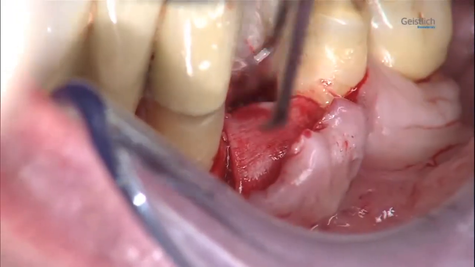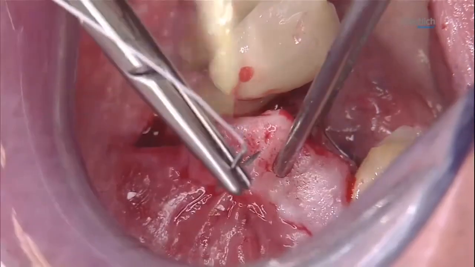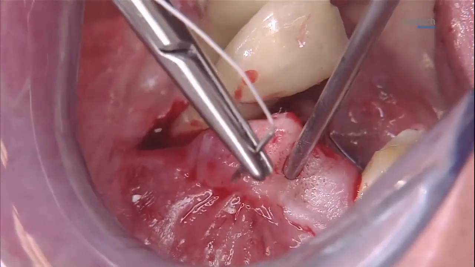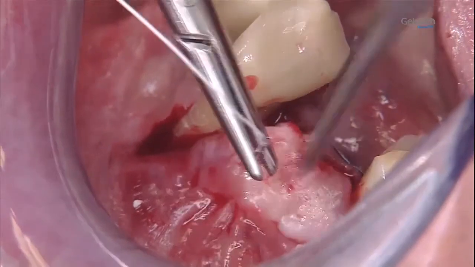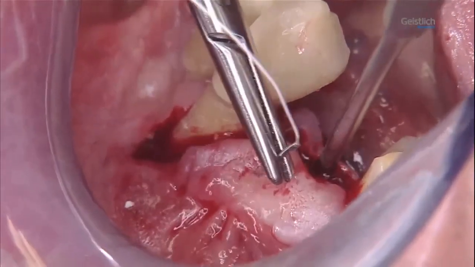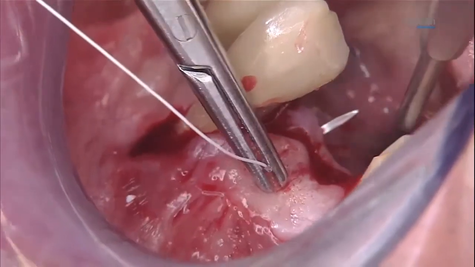The Geistlich Bio-Gide membrane is then laid over the Geistlich Bio-Oss Collagen. It covers the defect and is wetted with sterile saline. The tip of the membrane is pushed under the lingually mobilized flap.